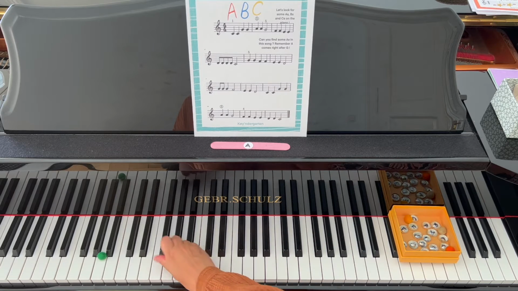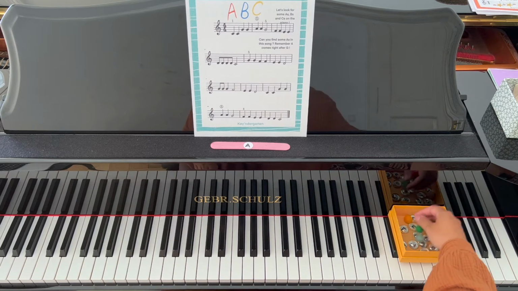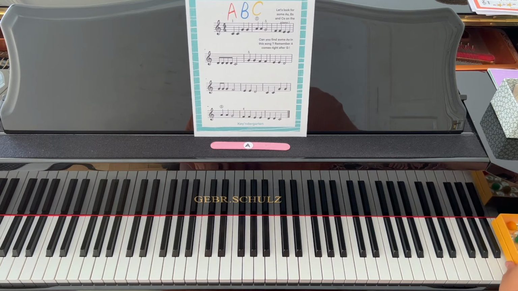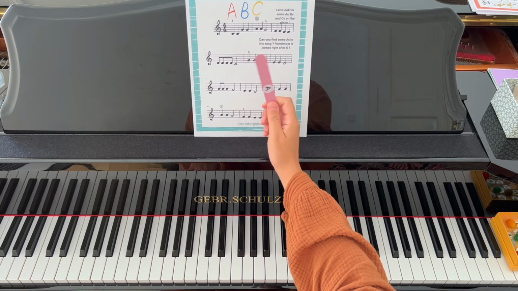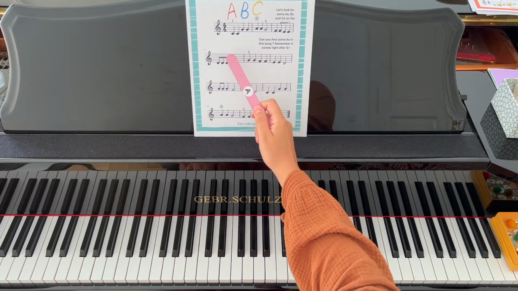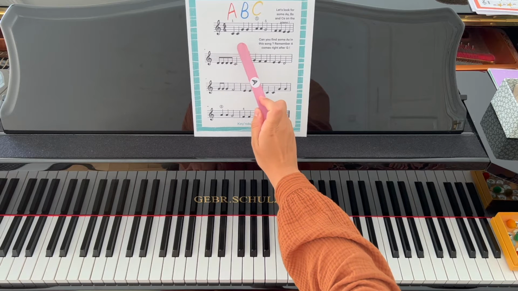And then we also shifted with our pinky, with our hand, the last time. We will do this today again too. And what we will also repeat is we will spy for some A notes on our sheet music here for the ABC song. So let's get started.